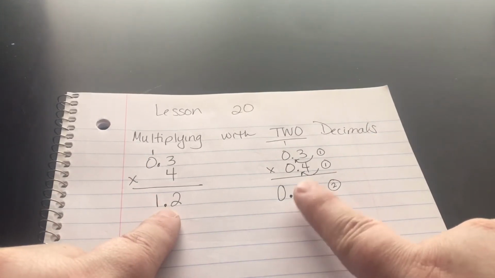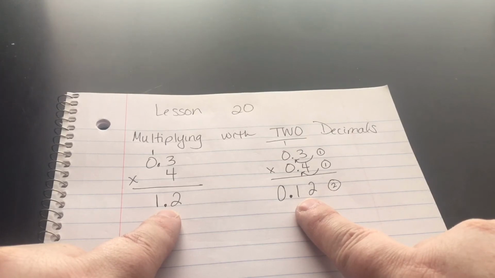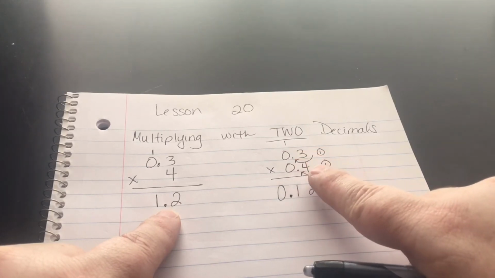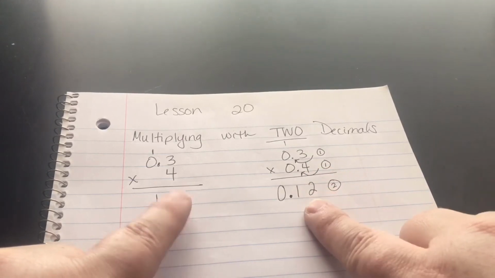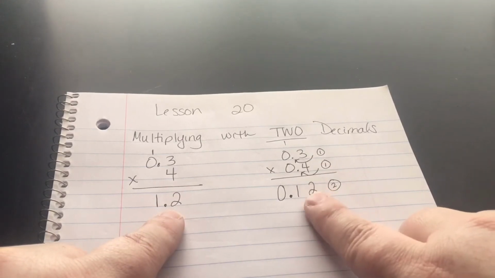This is $1.20. This is 12 cents. Okay, I had my 3 dimes and I didn't even take full groups of them. I took parts of them. So this makes sense. This would not make sense for this answer.